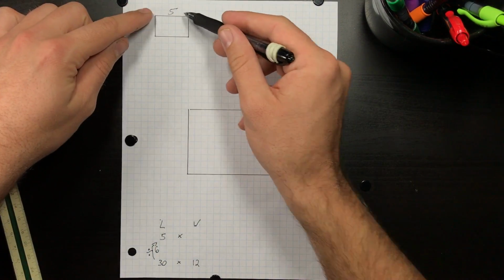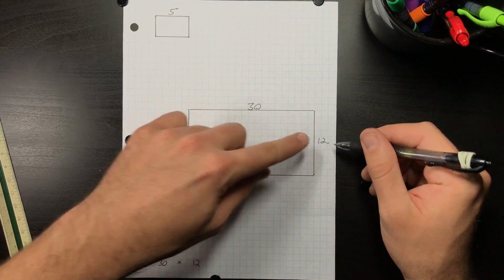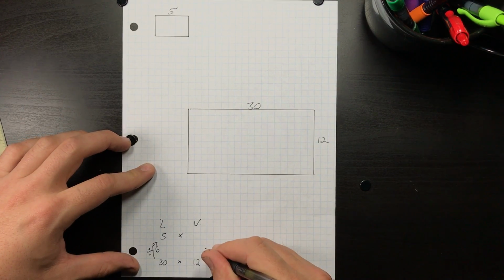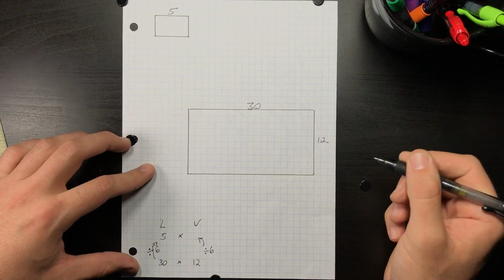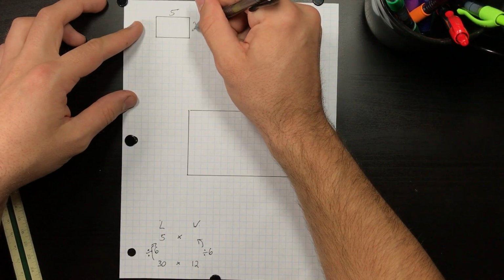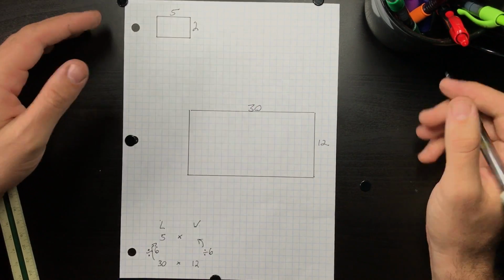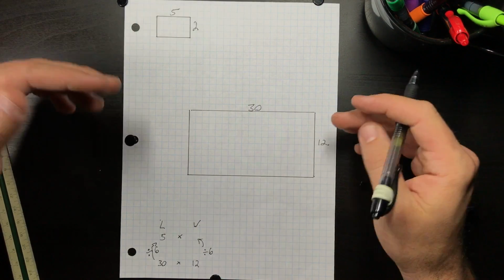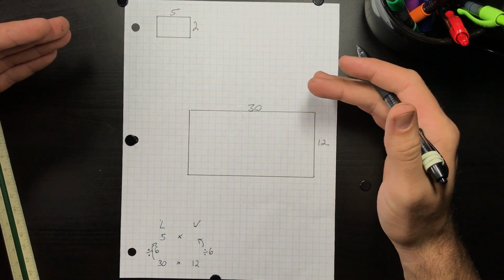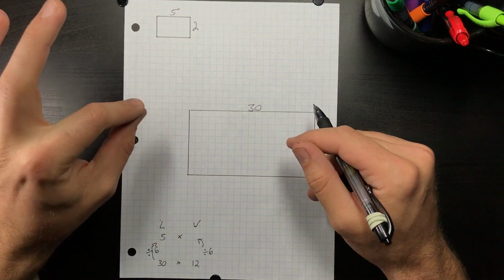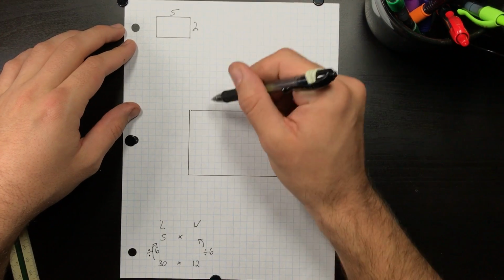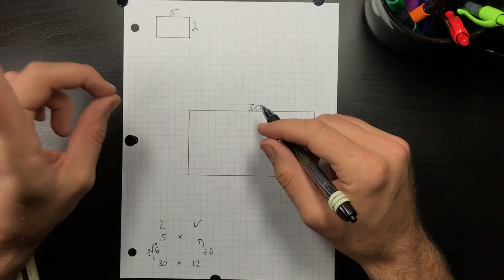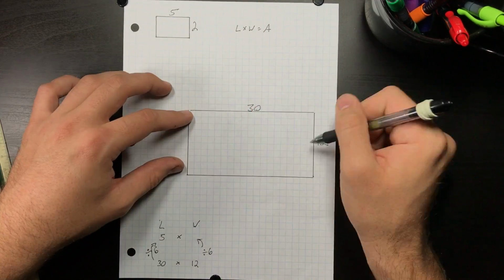So we need to do the same thing over here. 12 divided by 6. And what that gets us is 2, right? So that's our answer there. So keep in mind, that's how this works as far as you either multiply to go up or you divide to go down. Something to note, scale works for the sides, right? It doesn't necessarily work for area.